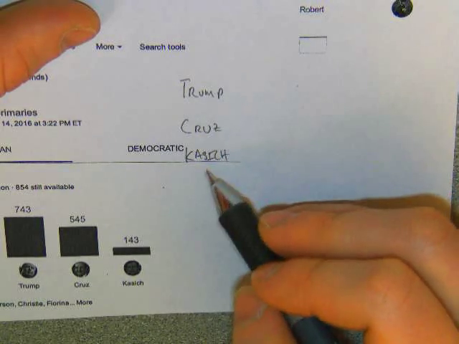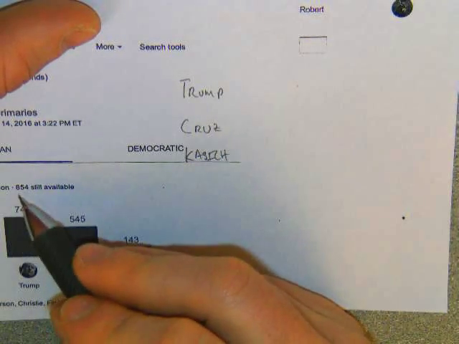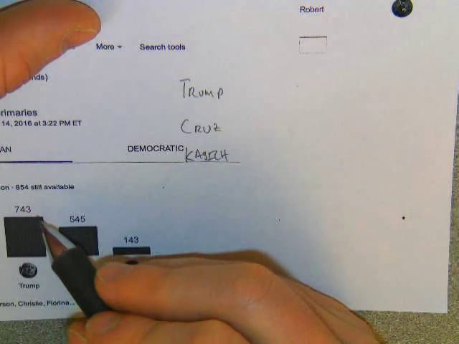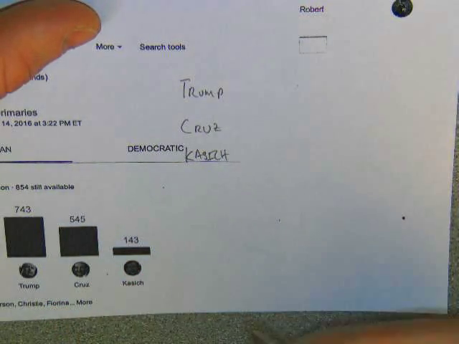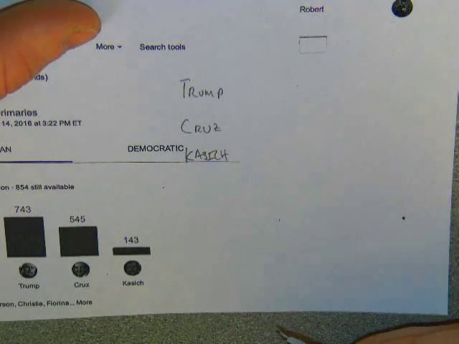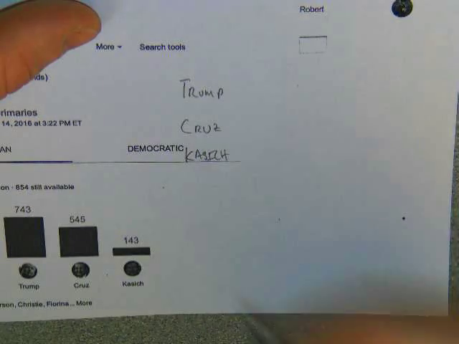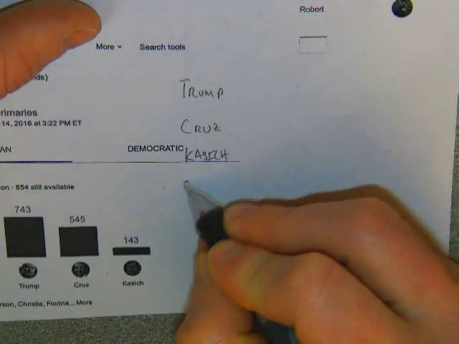Trump, Cruz, this guy. And then I want to do what's still available to give us a little context and to model a category called Other that you might use if you get some varying results on your question. So I'm going to call this Still Available.